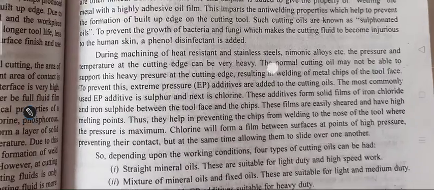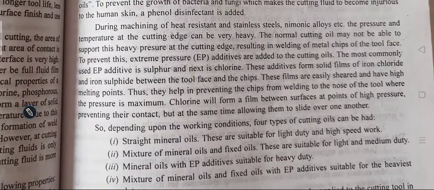During the machining of heat-resistant materials and stainless steel, the pressure and temperature at the cutting edge can be very heavy. Normal cutting oil may not be able to support the heavy pressure at the cutting edge, resulting in welding of the metal chip to the tool face. To prevent this, extreme pressure additives are added to the cutting oils, and the most commonly used EP, that is extreme pressure additive, is sulfur, and the next is chlorine.